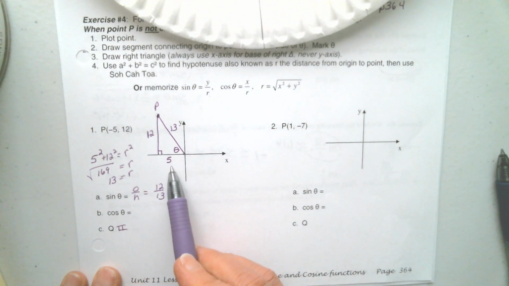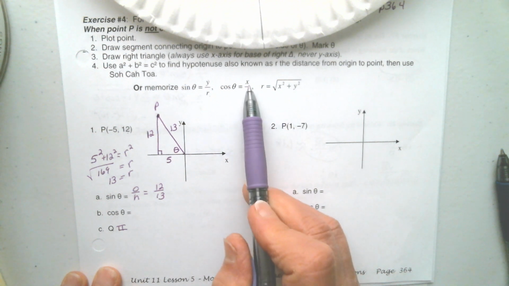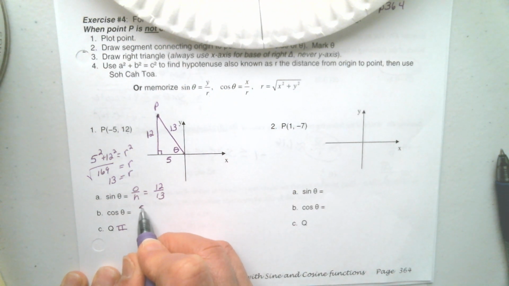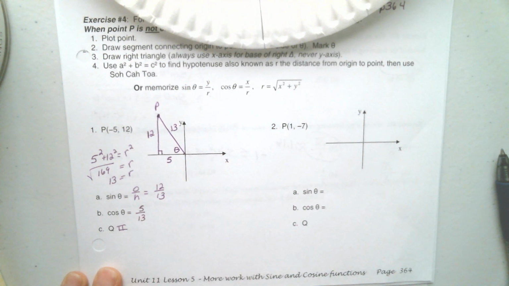Cosine theta is adjacent over hypotenuse, or you simply use x over r. 5/13. And if we use the true x, it was a negative 5, right? And that's because we are in quadrant 2 where cosine is negative. So if we write just the 5/13, we also have to put the negative sign in front of it.